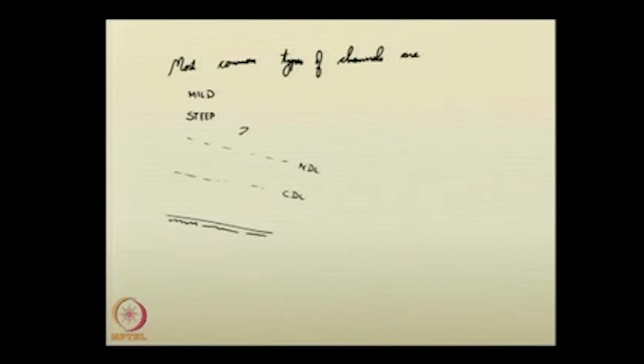So, this is a mild slope channel: zone 1 of the mild slope channel, zone 2, zone 3. If any of the water surface profiles exist in these zones, they can be subsequently considered M1, M2, M3.